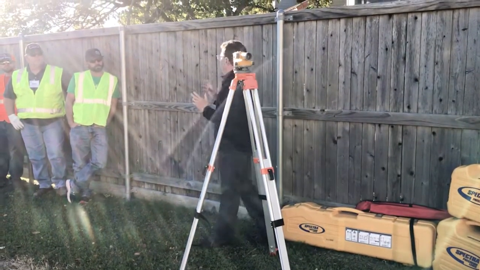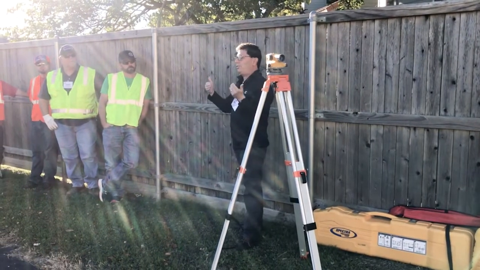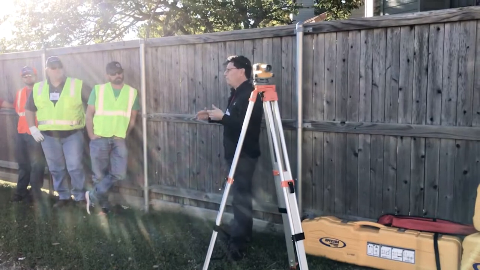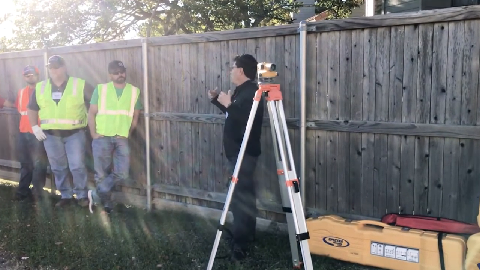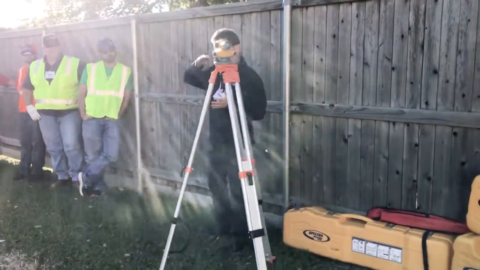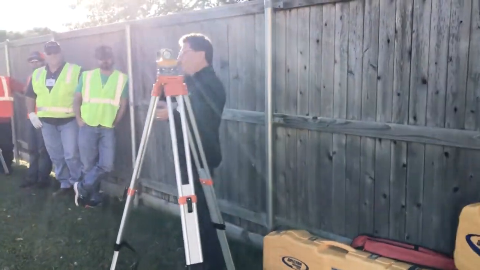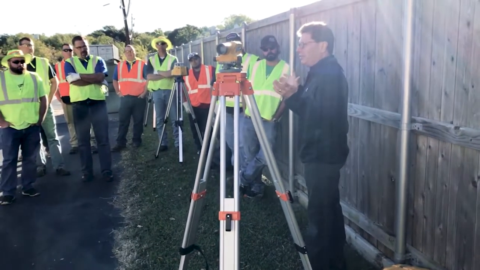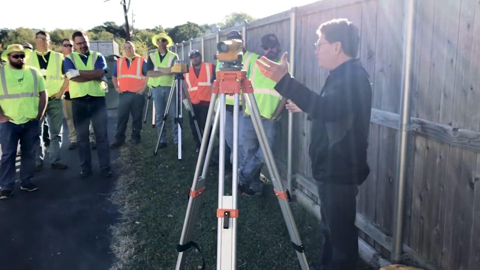The auto levels come in different magnifications. So an important question to ask your customer, and by the way, I get this phone call probably once every 10 days: I've got a customer that wants a transit. Well, transits are things that measure angles up and down, left and right. But contractors use the word transit like Kleenex. So an auto level could sometimes be a transit.